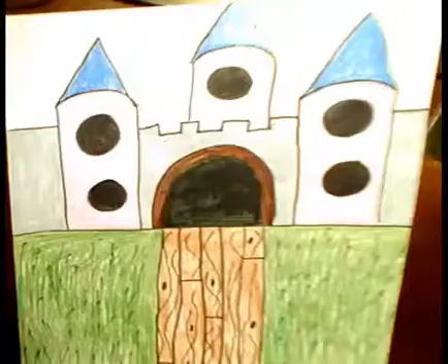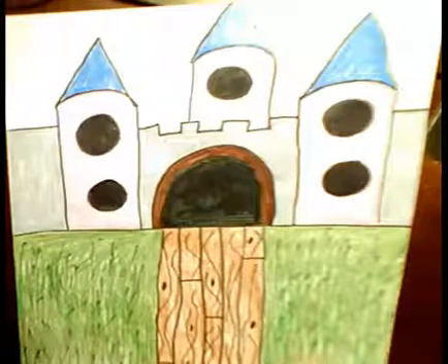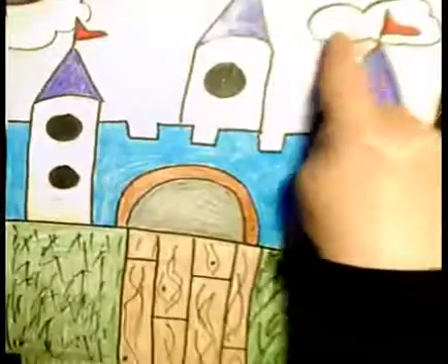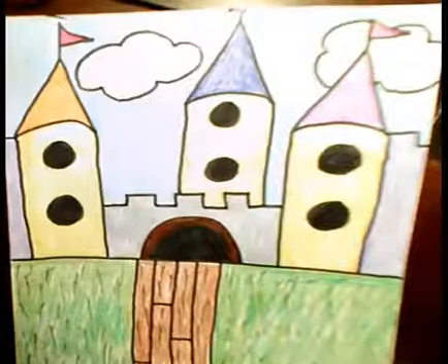Abracadabra. And there we go, boys and girls. There's some color with some wood grain and the grass. Remember, you can always put flags on your turrets and clouds. Color it whatever colors appeal to you, boys and girls.